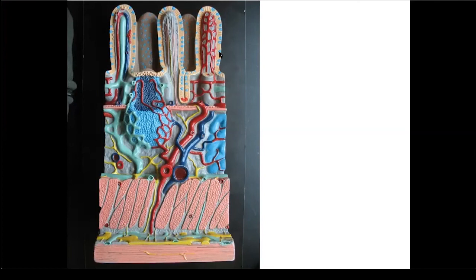The blue cells represent goblet cells. They make up the epithelium that lines the lumen. This area here represents the lamina propria. In the center of each villus is a blind-ended lymphatic capillary called a lacteal. That's that green structure here. In between the villi, you will have areas that dip down, and these are called crypts or intestinal glands.